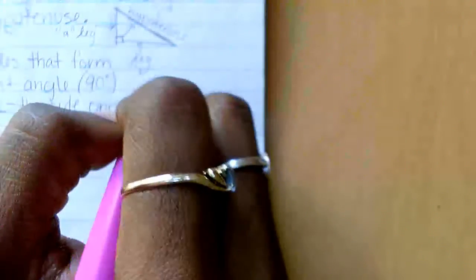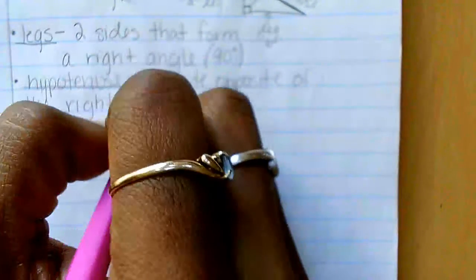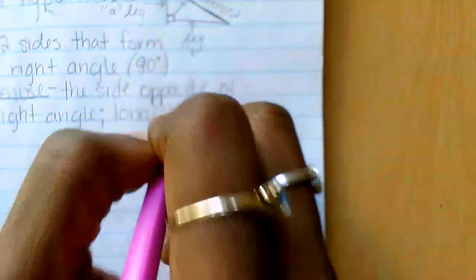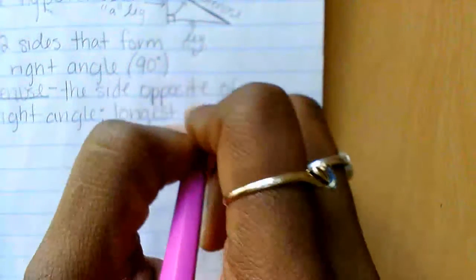It's the side opposite of the right angle. Let me slide it over so you guys can see. The side opposite of the right angle. Again, also known as the longest side.